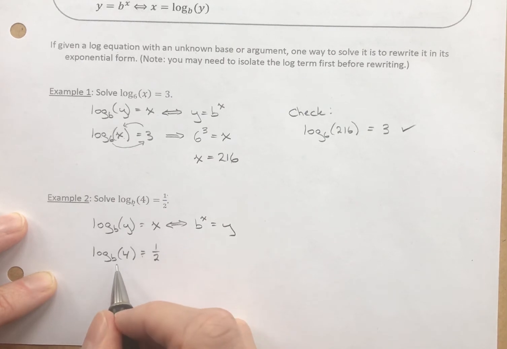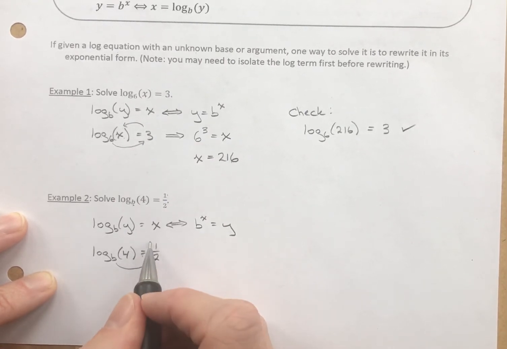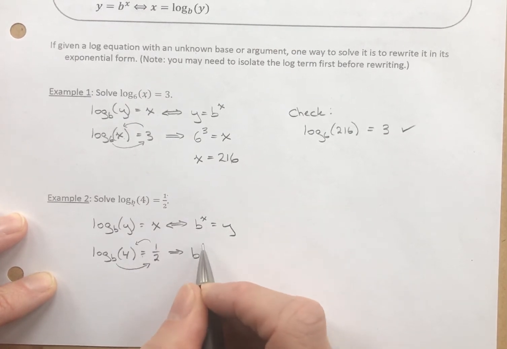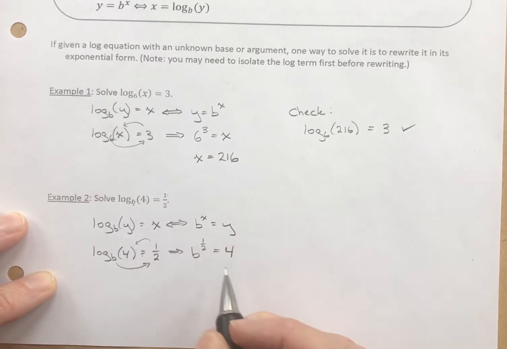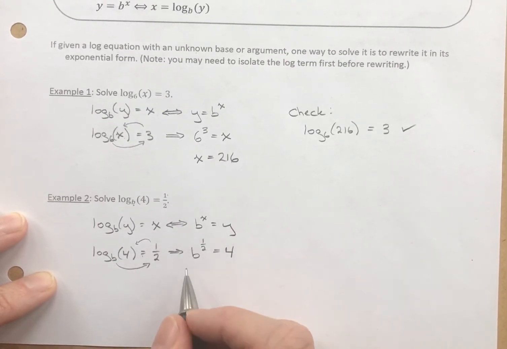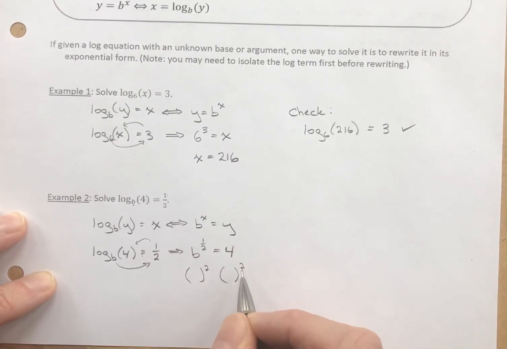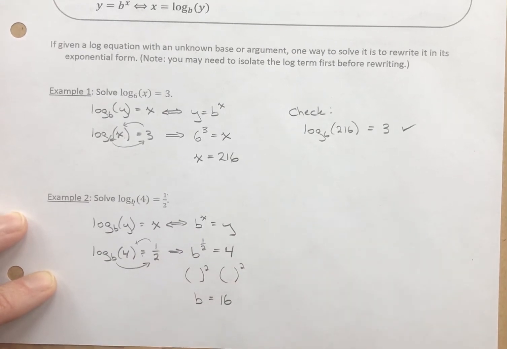We want to solve for the base, so we know the base to the exponent 1/2 will give us 4. So this becomes b to the 1/2 power is equal to 4. Well, if I square both sides, I will undo that square root, and we come up with b is equal to 16.